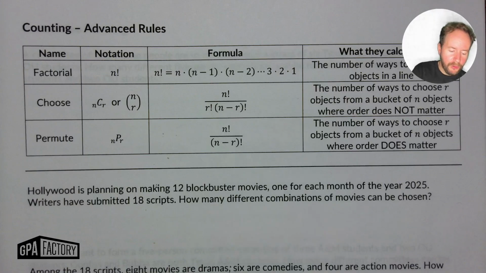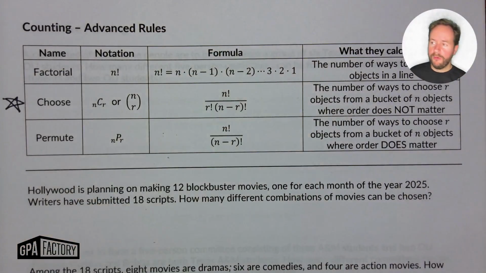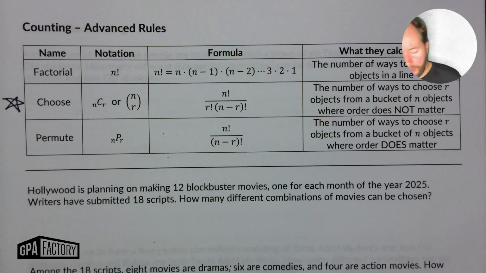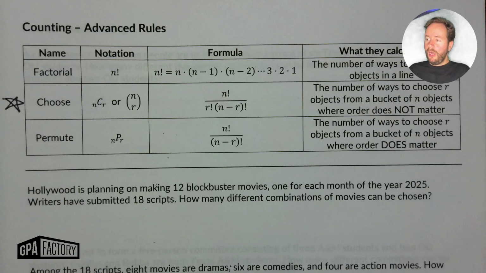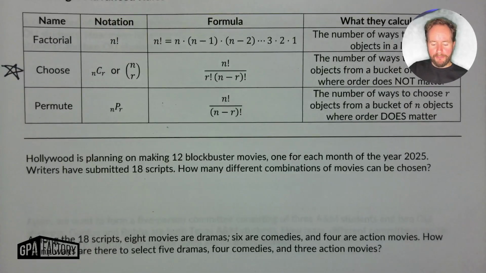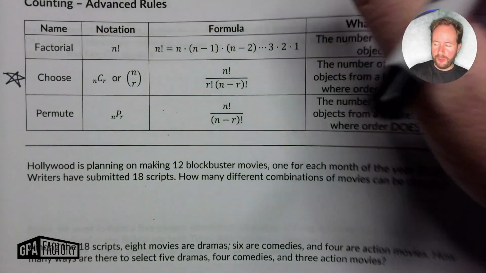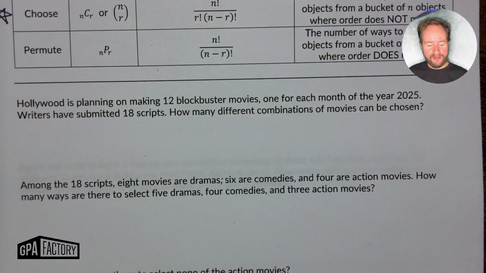Now, the one you're going to see most often is this guy. You want to be really familiar with choose because most of the problems you encounter are going to be using choose. But let's see. Hollywood is planning on making 12 blockbuster movies, one for each month of the year for 2025. Writers have submitted 18 scripts. How many different combinations of movies can be chosen?